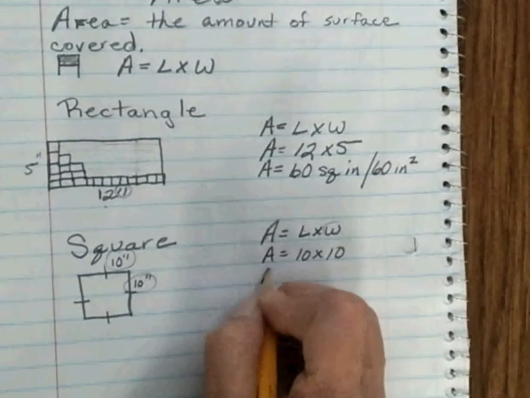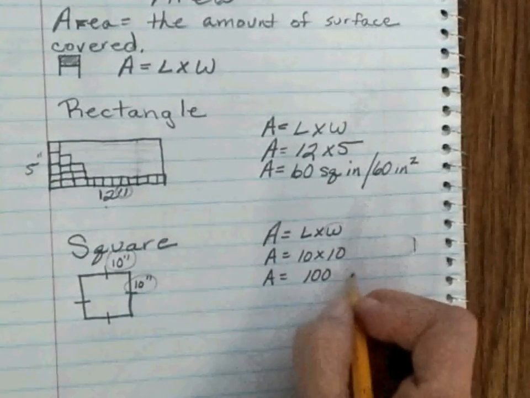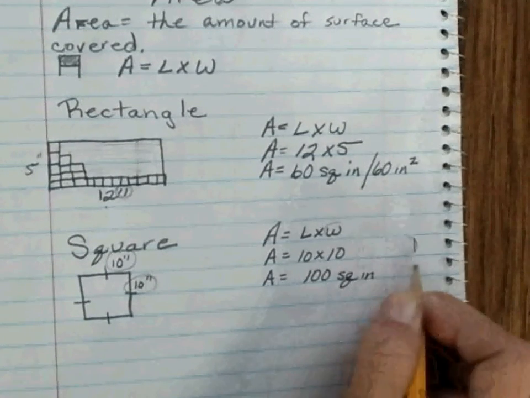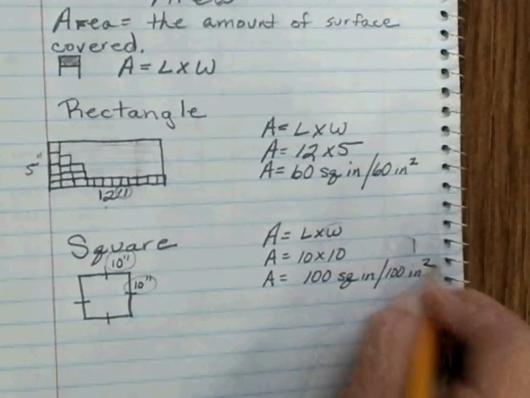So my area is 100 square inches, or 100 inches squared.